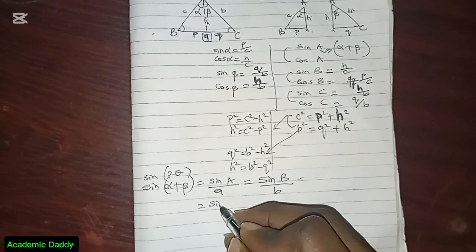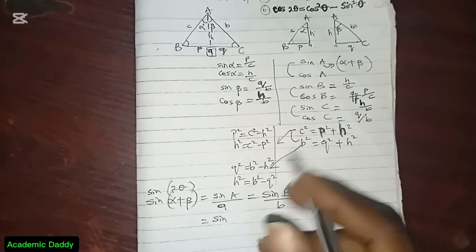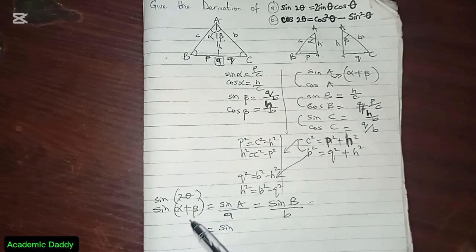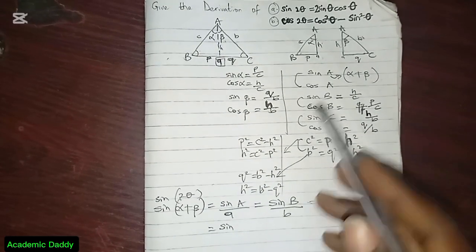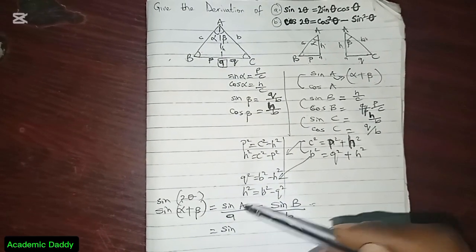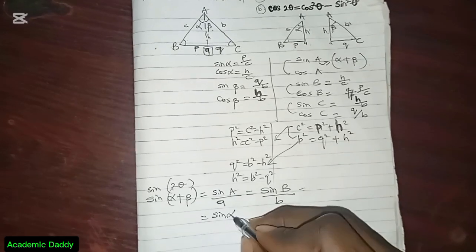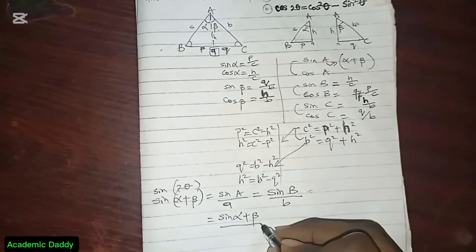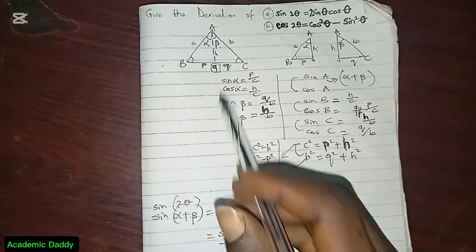So sine A is sine alpha plus beta, all over A itself.